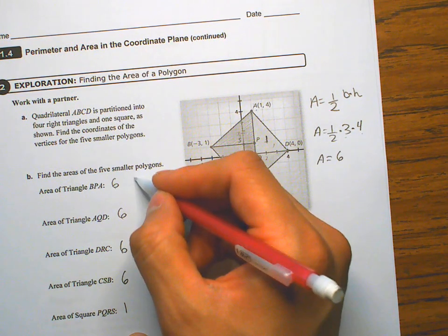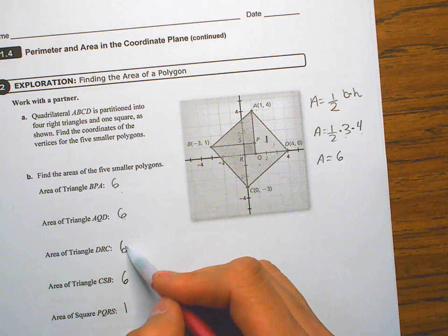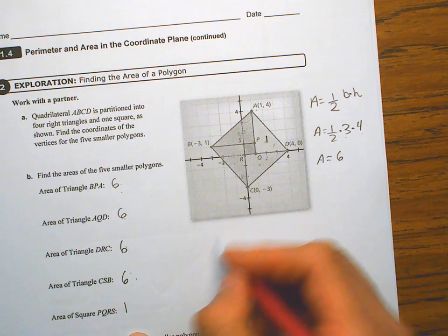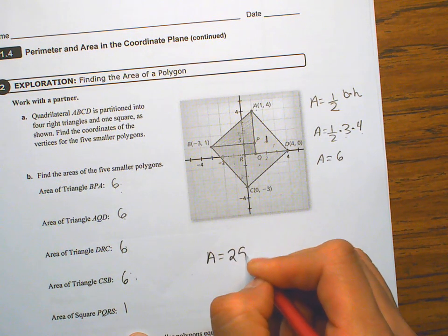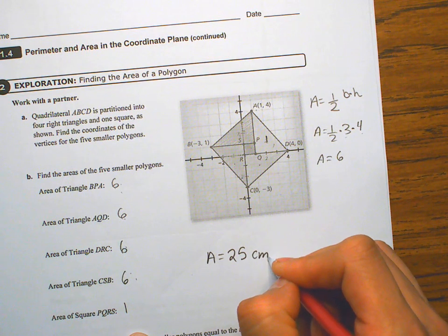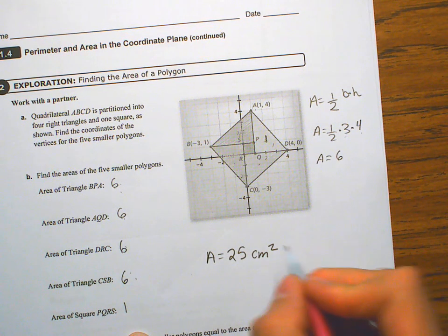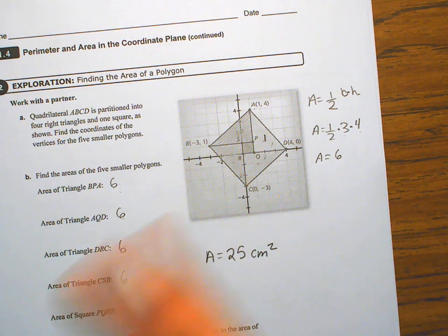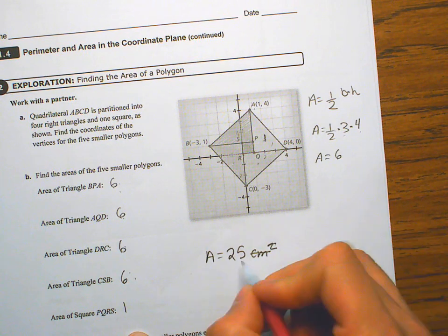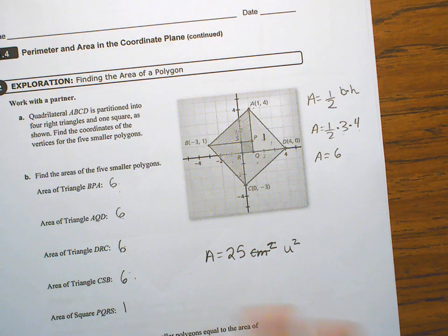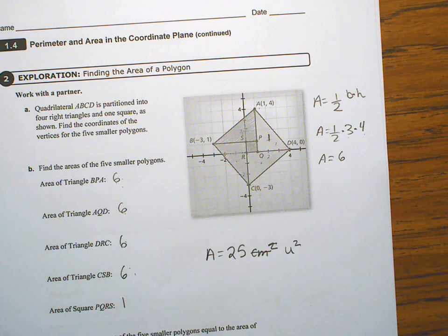So if I add up all of these right here, 6 plus 6 plus 6 plus 6, that would be the same thing as 24 plus 1. The area is going to be 25 centimeters square. Well, I shouldn't really call them centimeter squares because they're not referring to them as centimeters. So instead of centimeters square, let's just call them units square. So that is how you can partition a polygon into different polygons so that we can actually find the area of the figure.